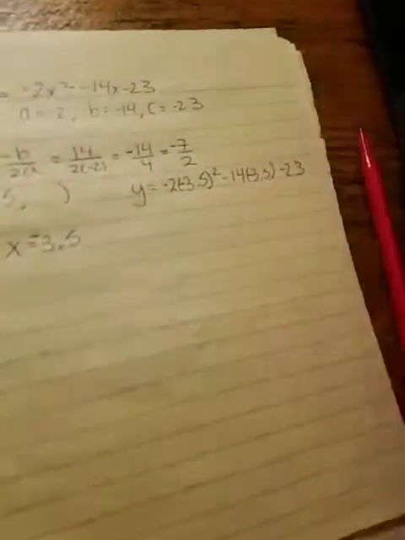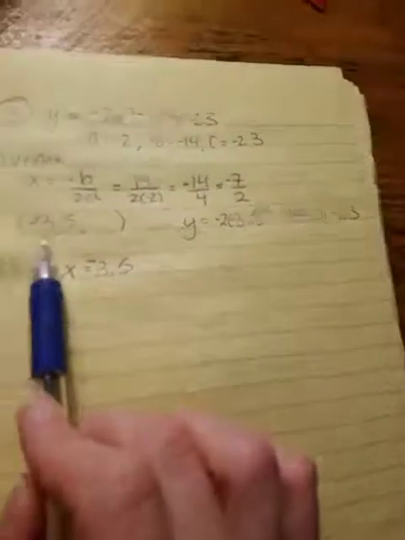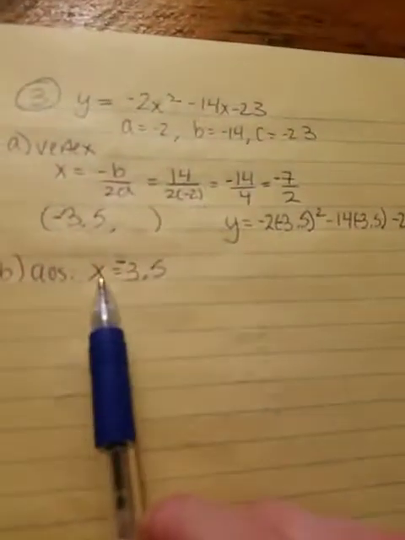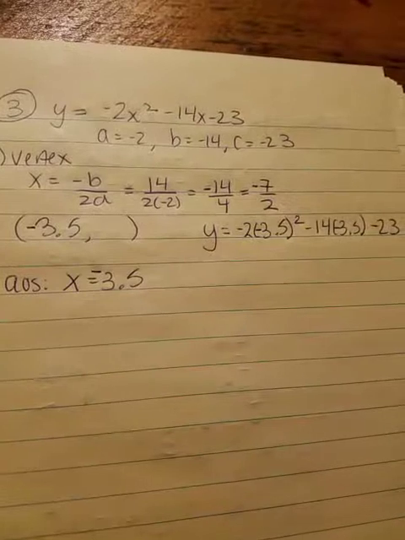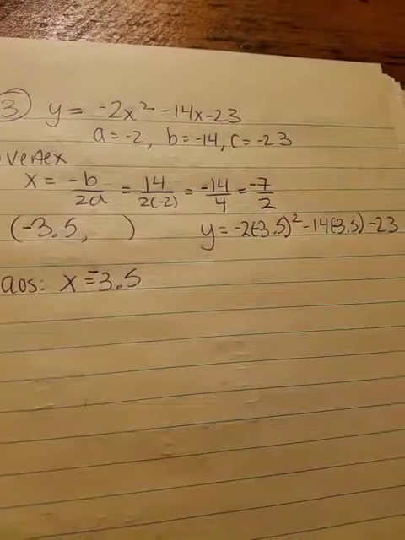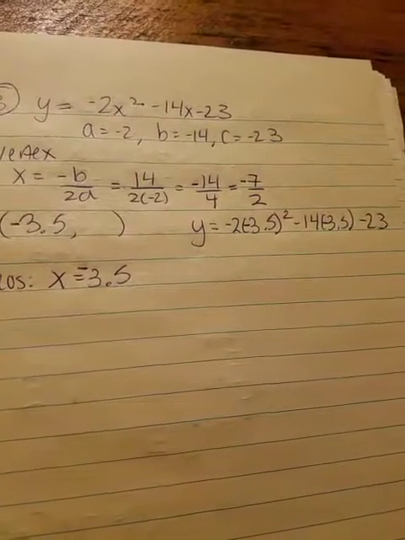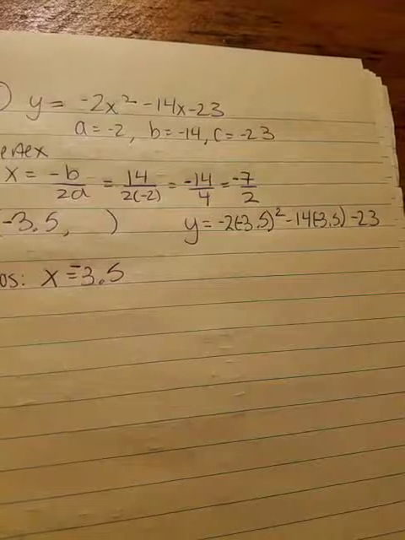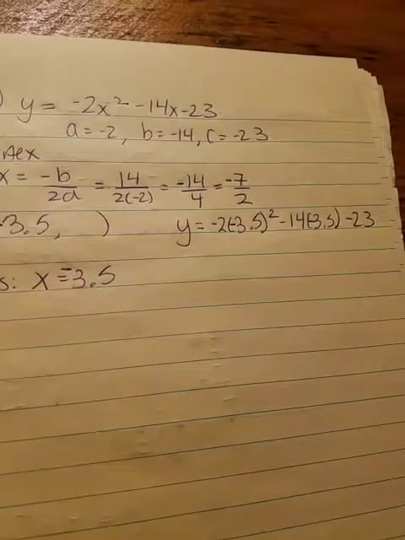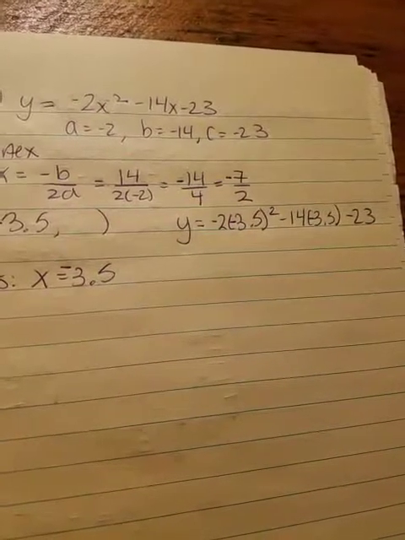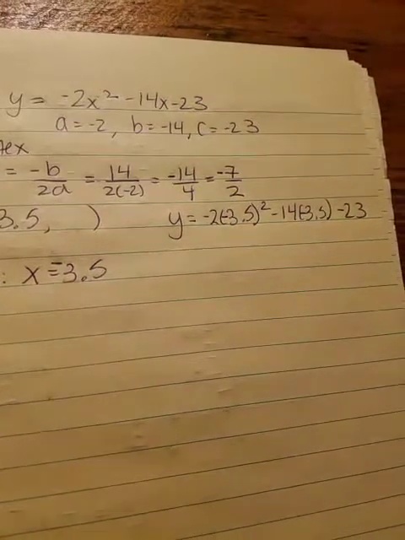Alright, so let me retype that in. So again, our x value is -3.5. And our axis of symmetry is x equals -3.5. So let's try that again. -3.5 squared times -2 minus 14 times, oh shoot, I'm really looking. I know you can't see what I'm typing, but okay. Minus 14 times -3.5 and then minus 23.